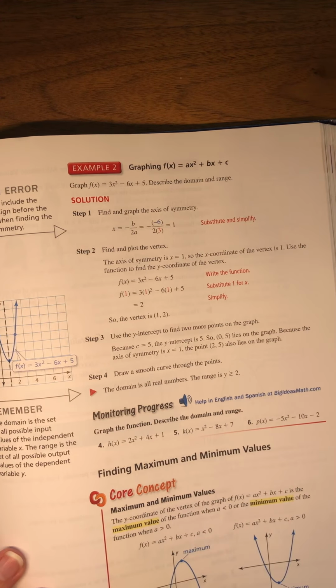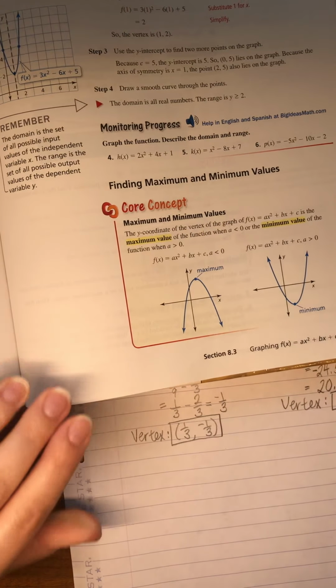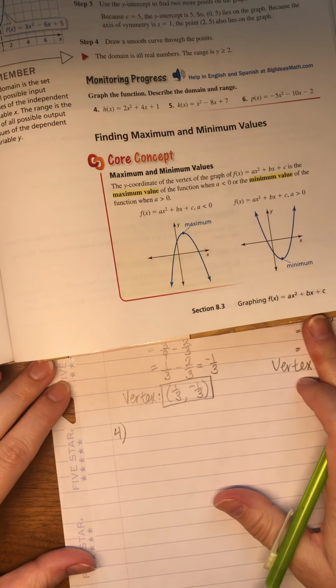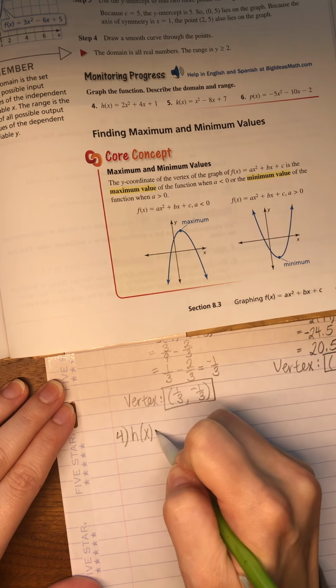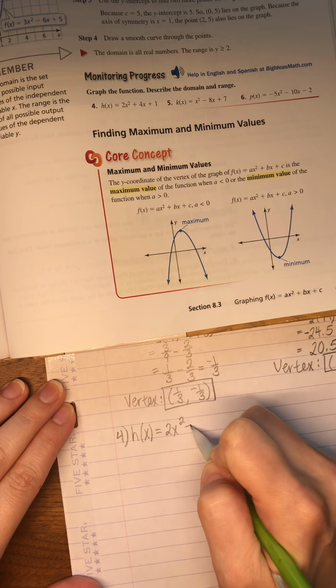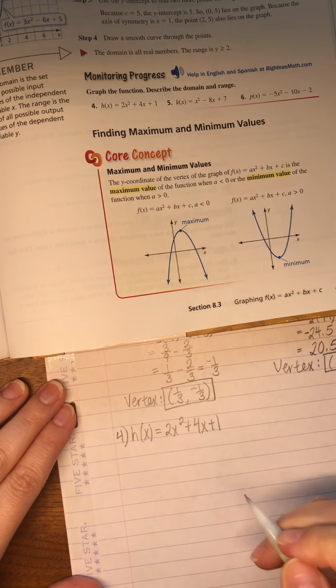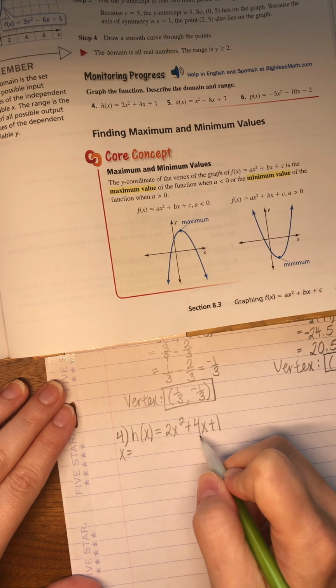So let me show my work here on my piece of paper. I'm going to write down, we're going to do number 4. Number 4 from the textbook is h of x equals 2x squared plus 4x plus 1. Let's find the axis of symmetry. We're going to do x equals the opposite of b over 2a.